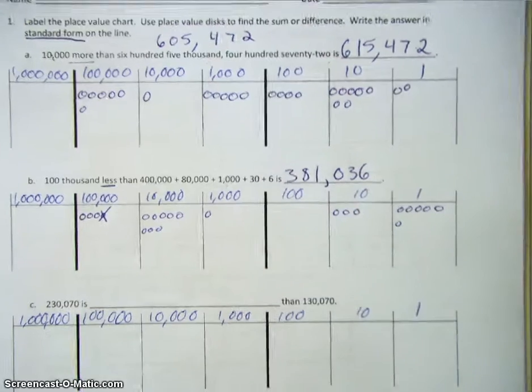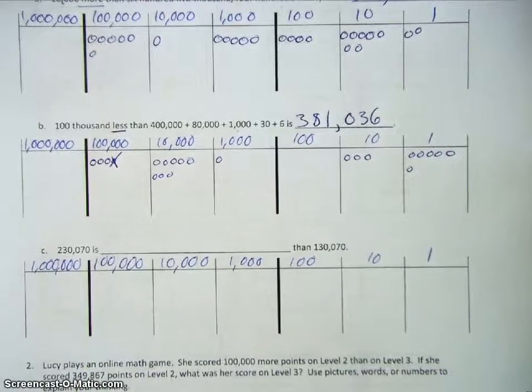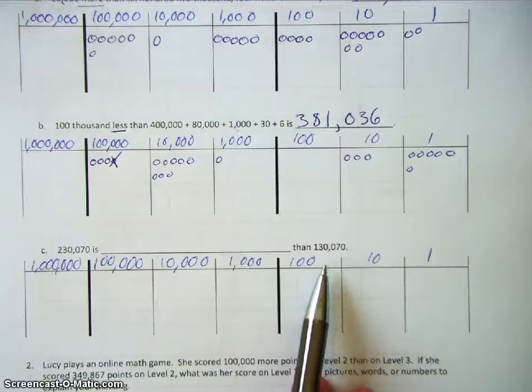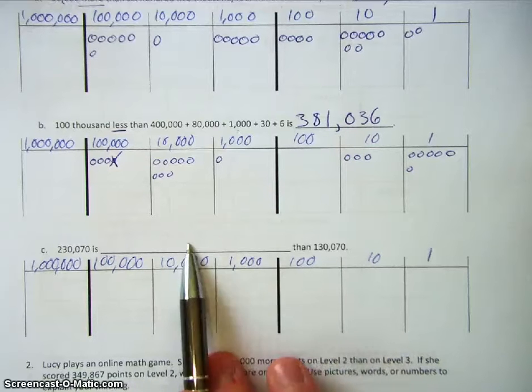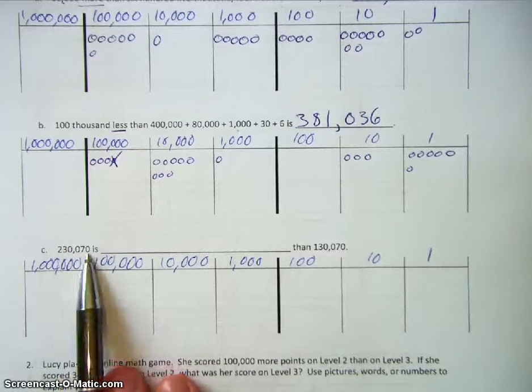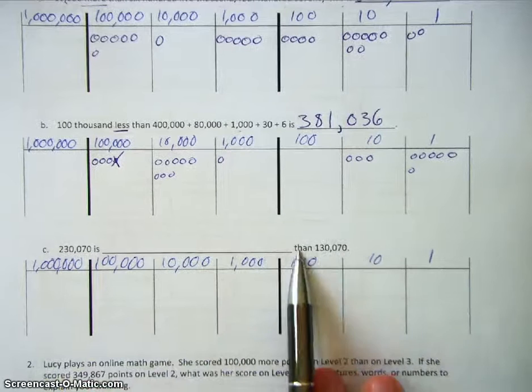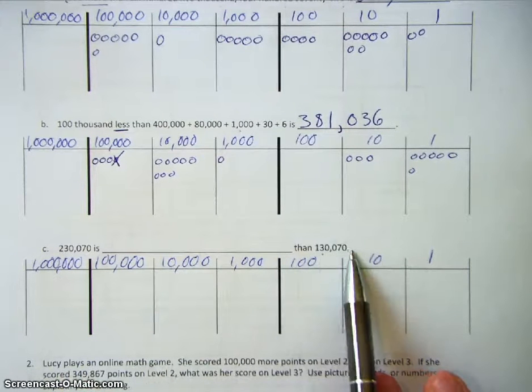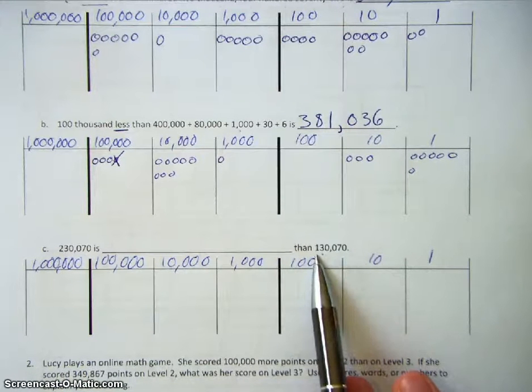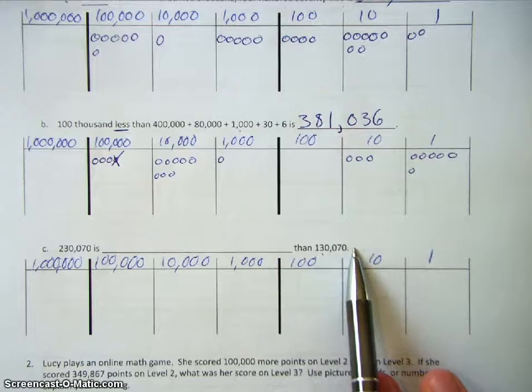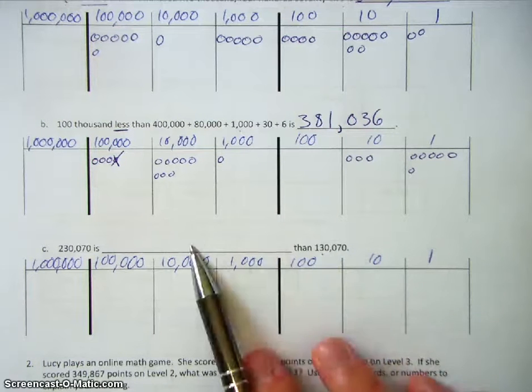Okay, moving on to our last one here. Notice we have our starting number and our ending number, and we need to know what we need to do. So 230,070 is blank than 130,070. Okay, so this one's going to be a little bit different because we're going to have to kind of go in reverse.